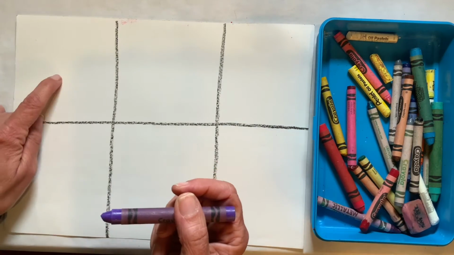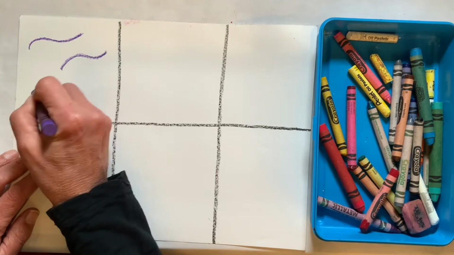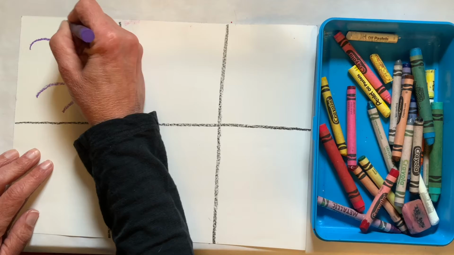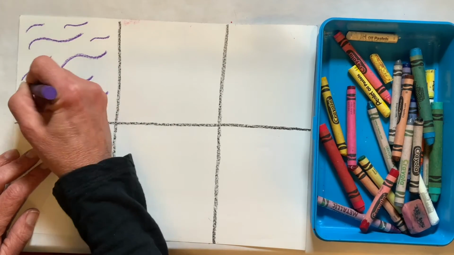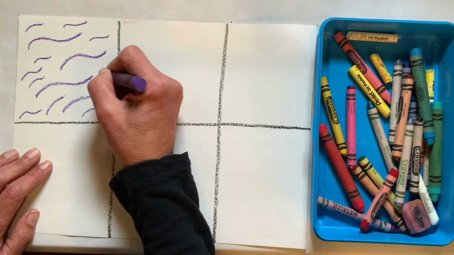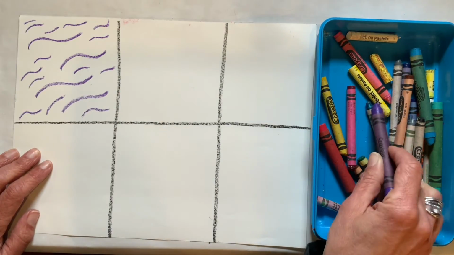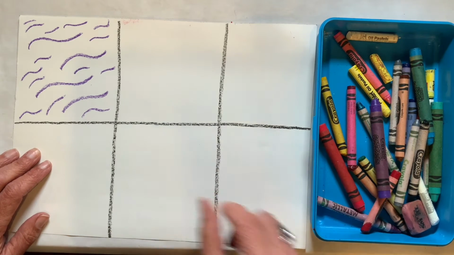And let's fill up square one with stripes. They can be long zebra stripes if you want, or they can be short tiger stripes. Any way you want. Do you see how I'm filling up the whole square? I'm not drawing a tiger, I'm just drawing what I'm thinking of when I see that. If you want to use one color, you can, or you can use many different colors.